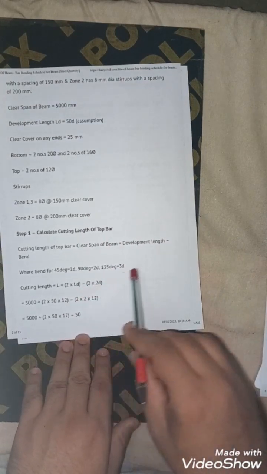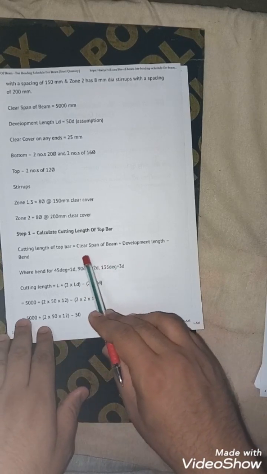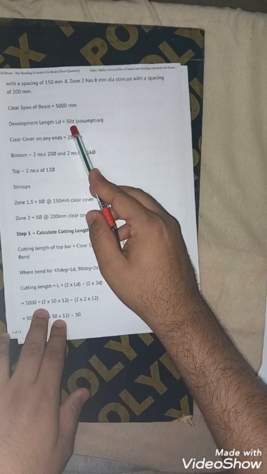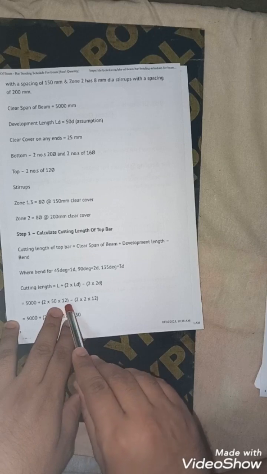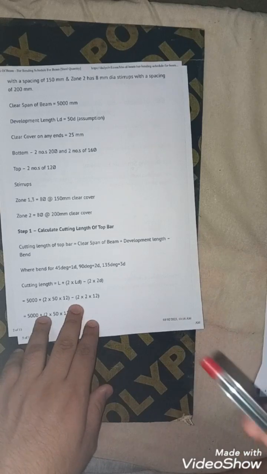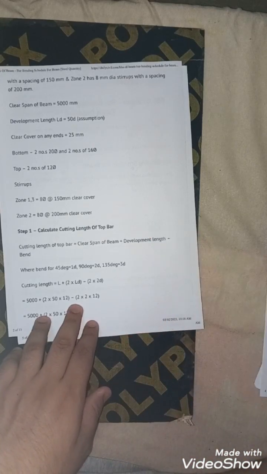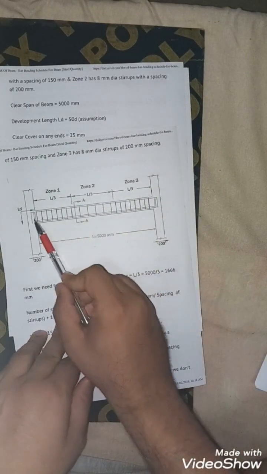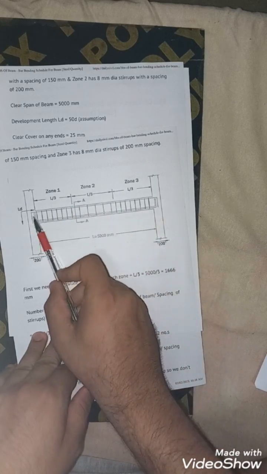Now we put in the values. I know the clear span of the beam is 5000, plus development length 50D, so 2 into 50 into 12, where 12 is the diameter of the bar, minus the bend deduction. Here, on both the right and left sides I will bend 90 degrees.